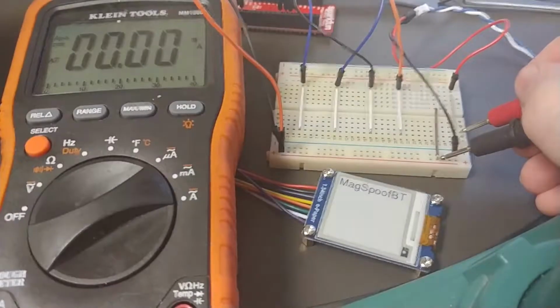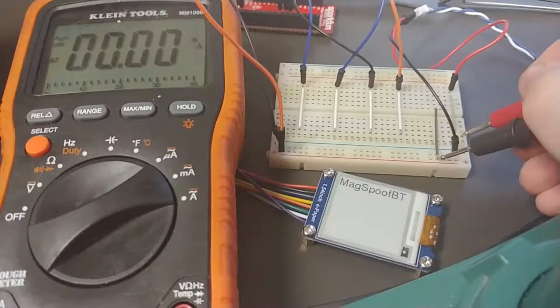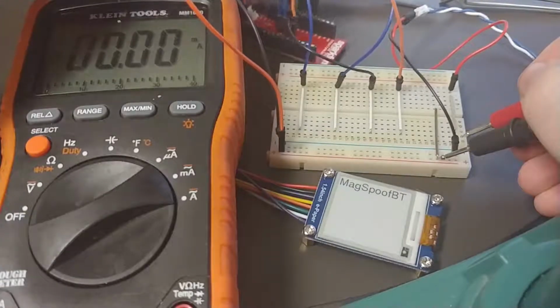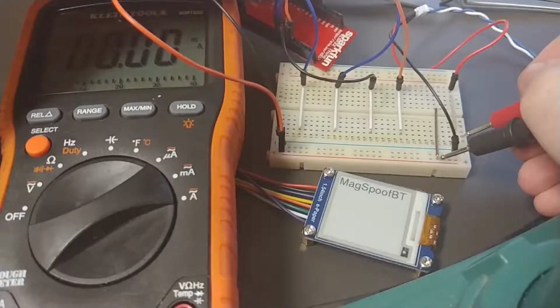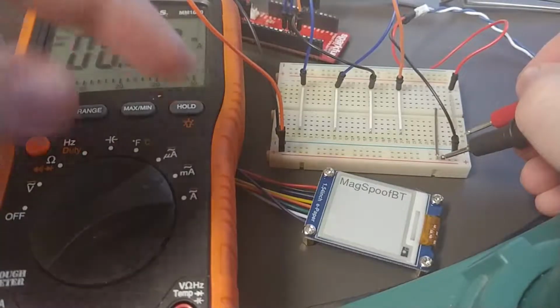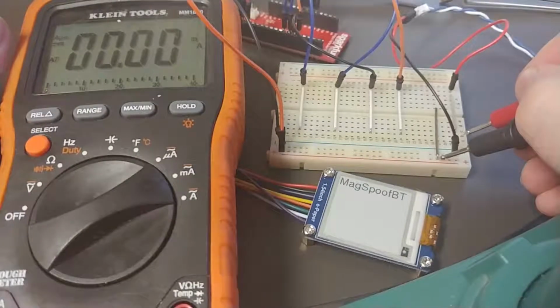Hello, this is a demonstration of the ESP32 ultra low power modes. I have here an ESP32 Thing from Sparkfun, which I currently have just a little bit of code on to set up the deep sleep functions and to talk to this ePaper display.